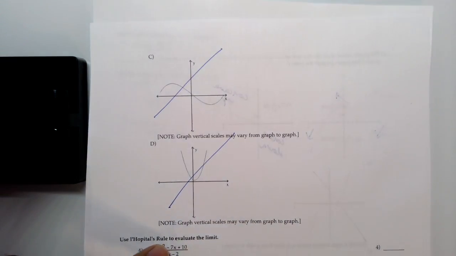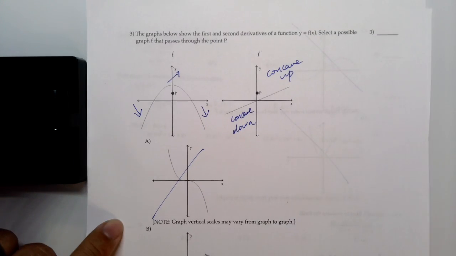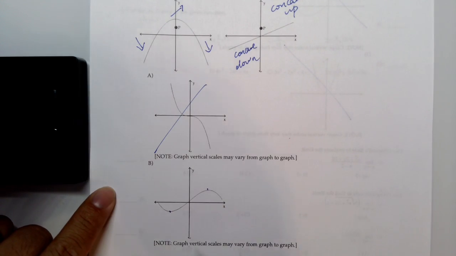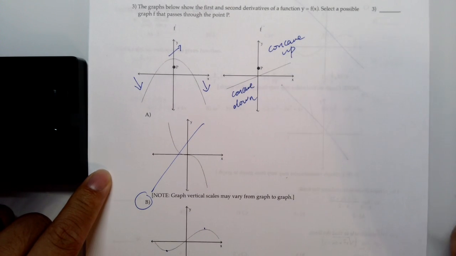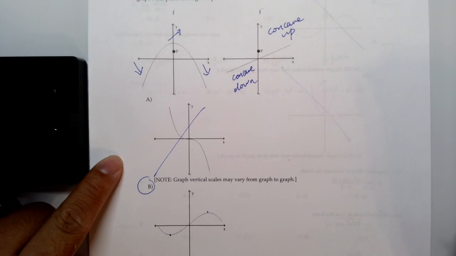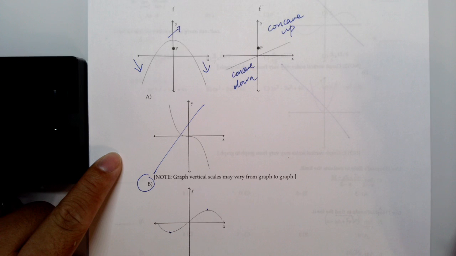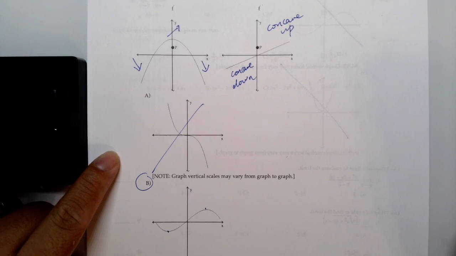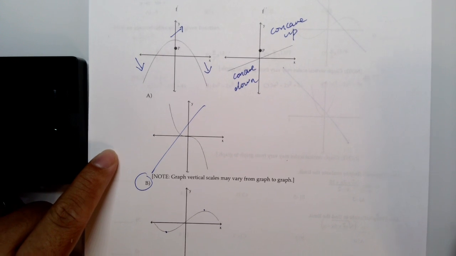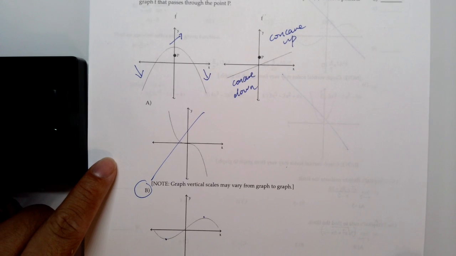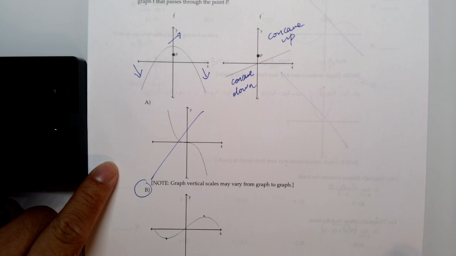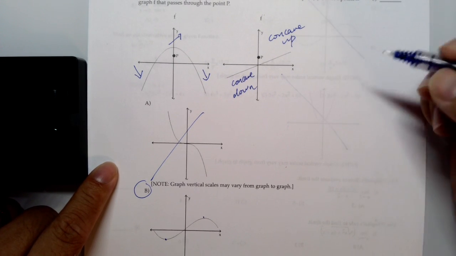Based on the first derivative test, the answer should be B. But apparently for problem 3, I think there is an error with the second derivative.